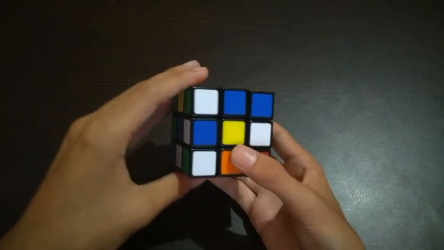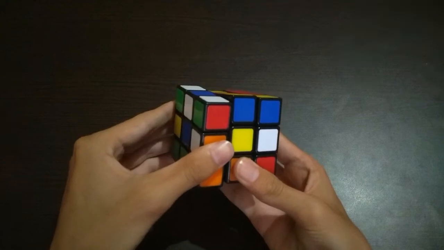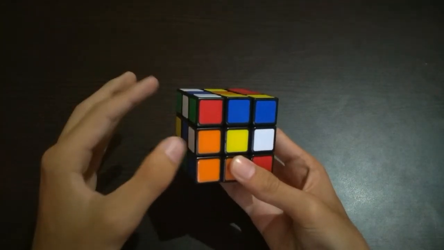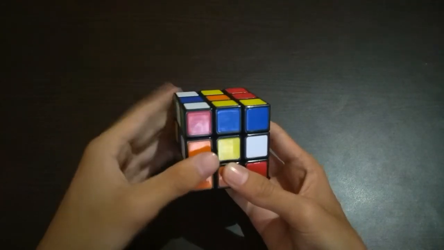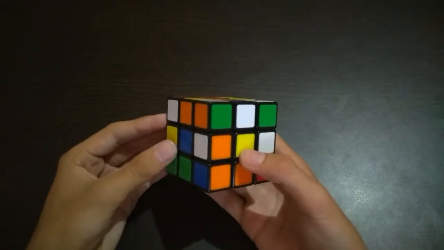So here is one more in the left layer, and check it out how I will solve it. You have to do the same thing with the remaining ones.